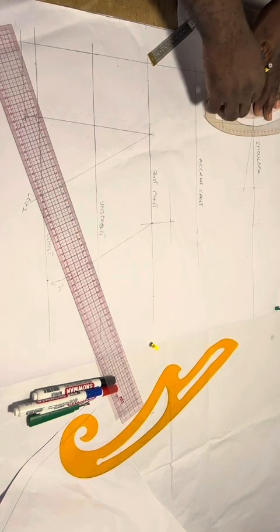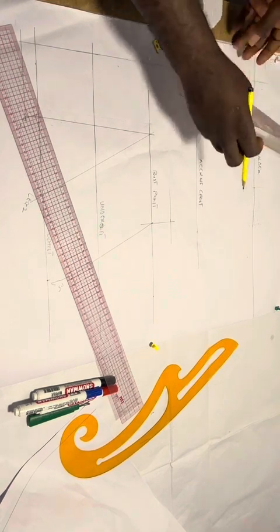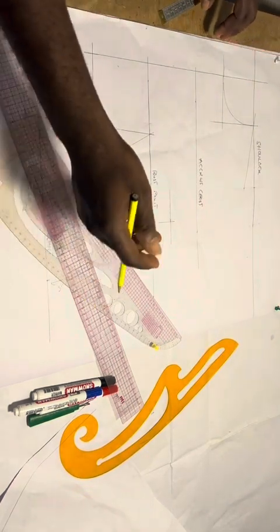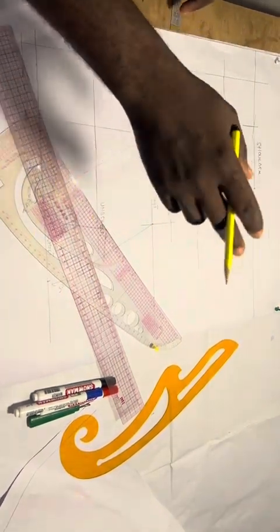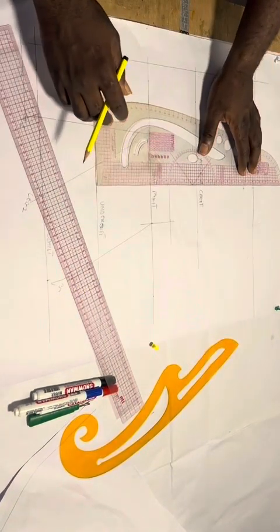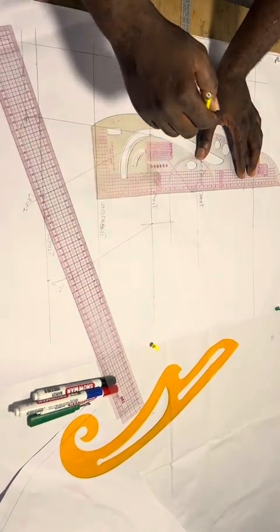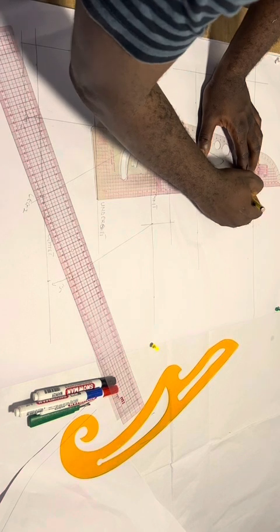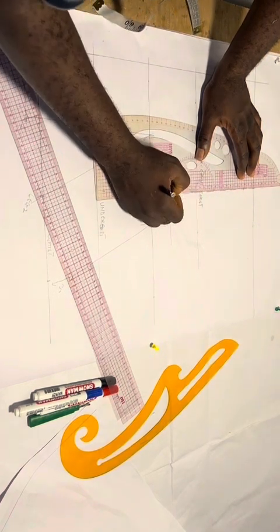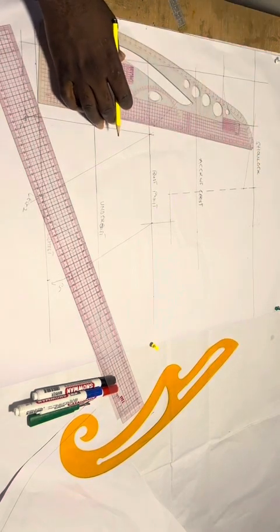When you are done, you need any of these curves to drop your neckline circumference. Either you have this curve, some people call it the master curve, or the armhole curve, or there's one other curve that you need. If you have it, that's fine. If you don't have it, you can use this one as well.